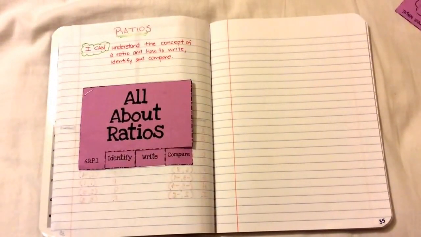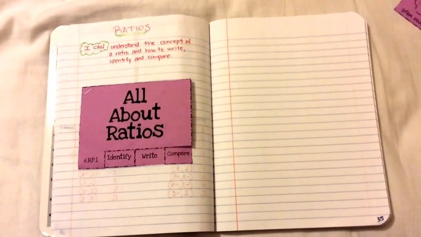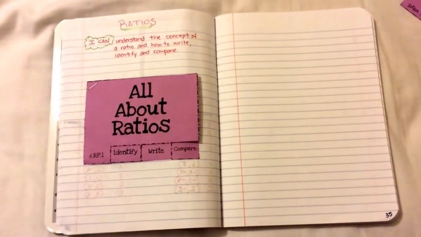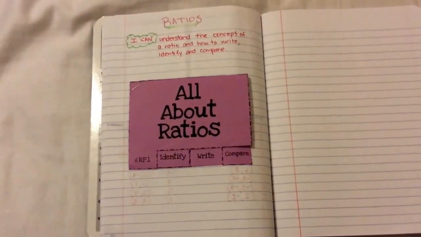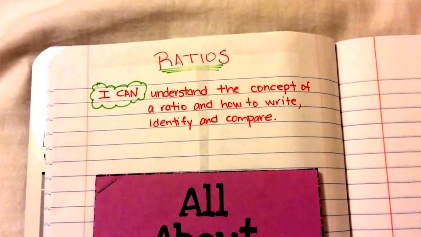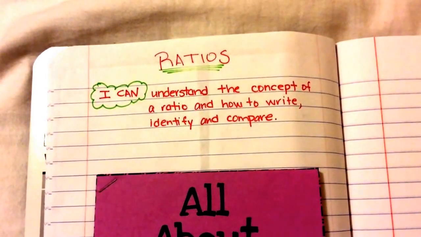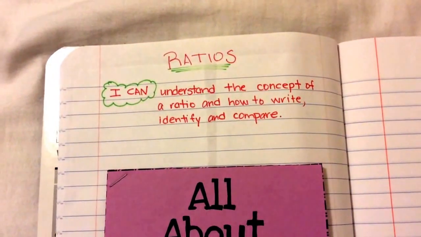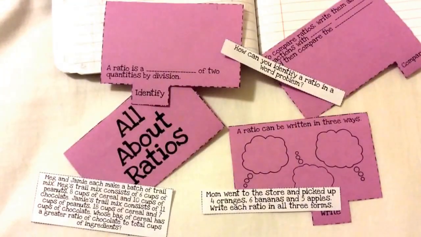Okay guys, today's video is going to be about ratios. You should be on page 34, 35. On page 34 is where you'll be writing the notes. Your I can statement is, I can understand the concept of a ratio and how to write, identify, and compare.